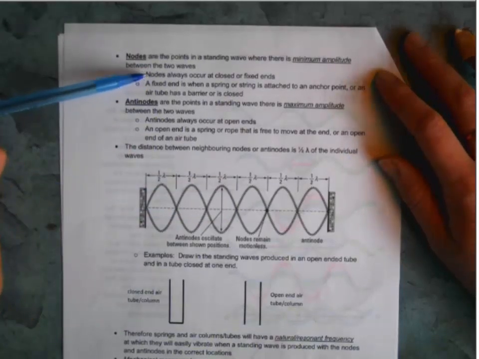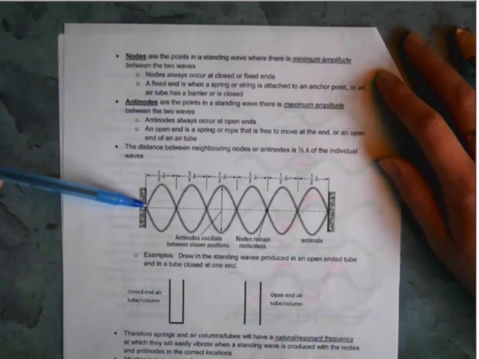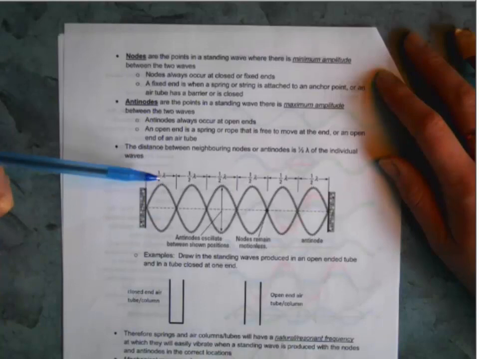Now, nodes always happen at closed or fixed ends. So if you do have a string that's attached to something and vibrating, for example, then the end where it's attached would always be a node. So you're never basically going to see an end where the string is wide apart like that.